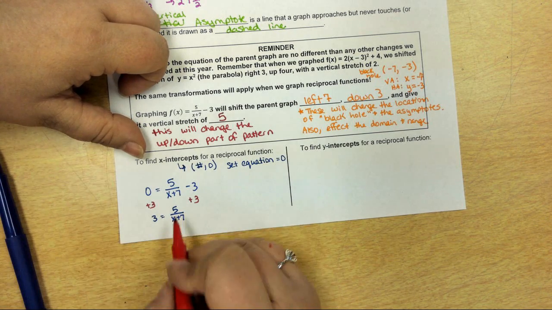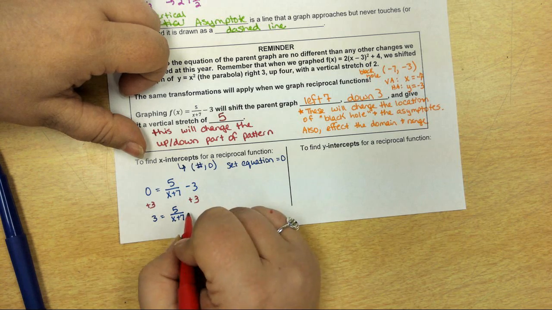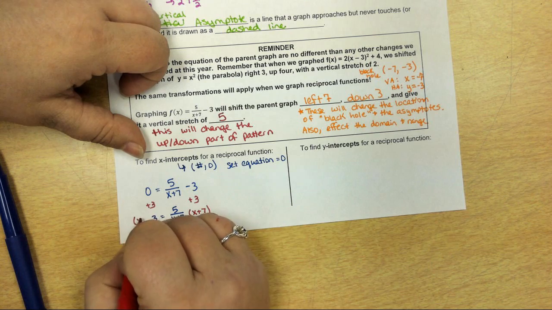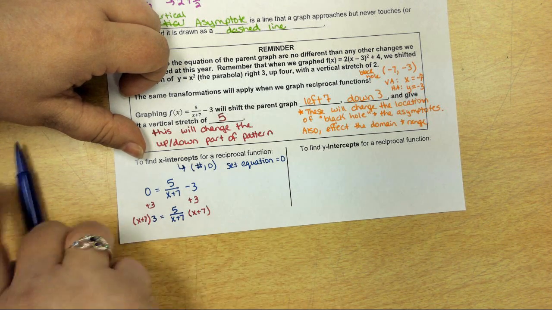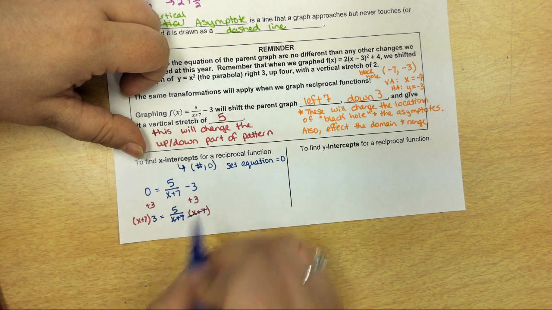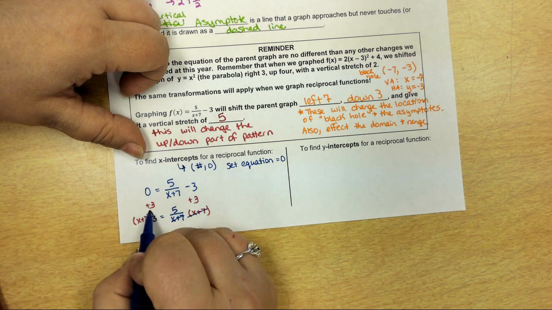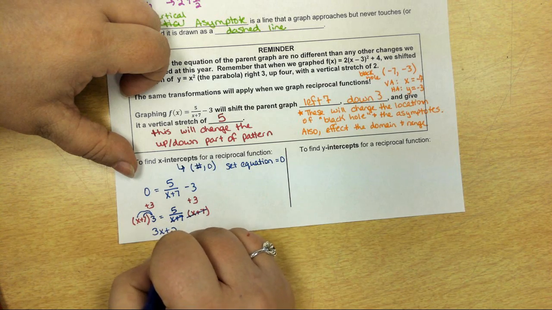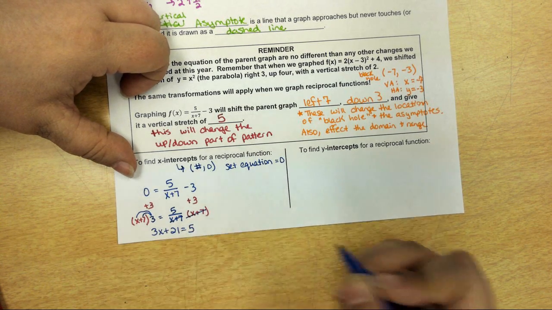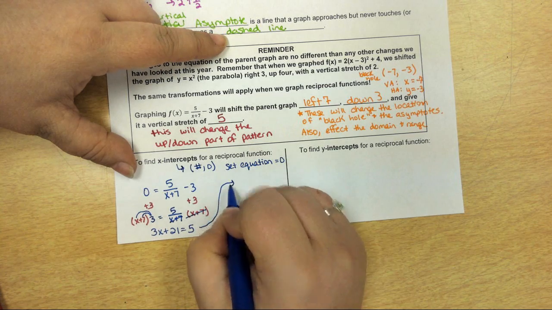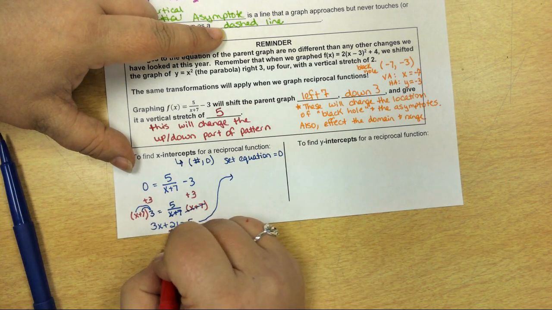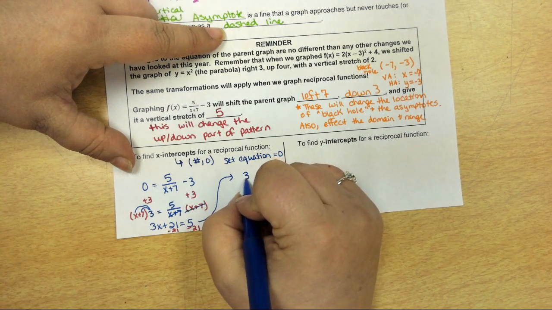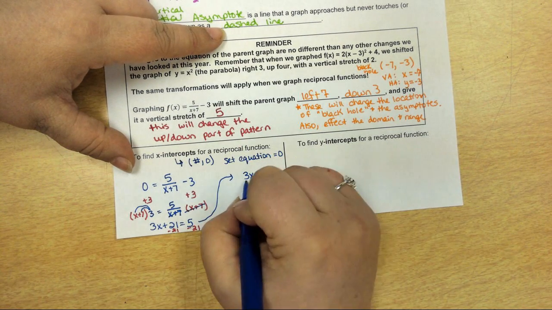Now I need to get rid of that denominator. How do you get rid of a denominator? You multiply both sides, because it's 5 divided by x plus 7, and the opposite of divided by is multiplied. So on this side, the denominator and what I multiplied by cancel. On this side, I have the distributive property. So that is going to be 3x plus 21 equals 5. But when I do that, I will need to subtract 21 from both sides because I'm solving for x. So 3x equals negative 16.